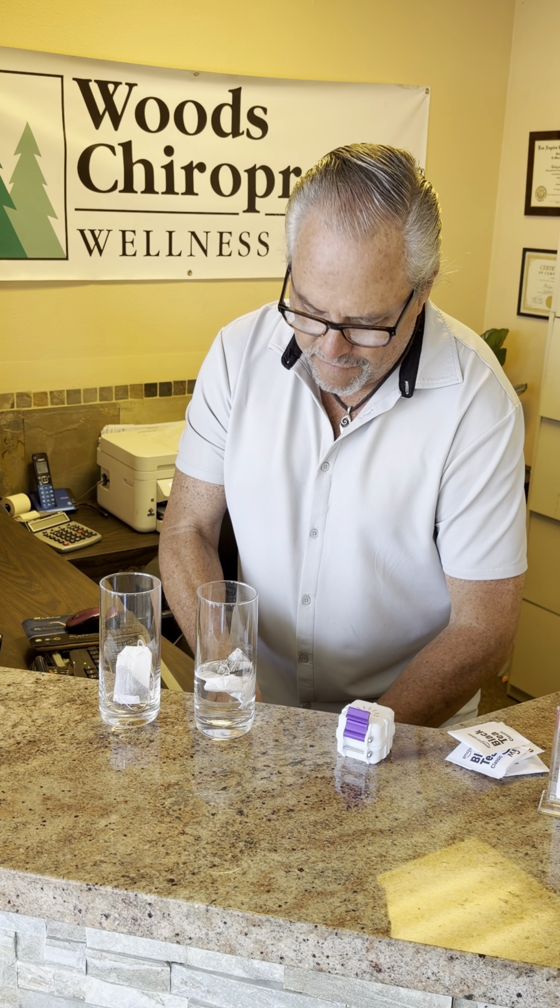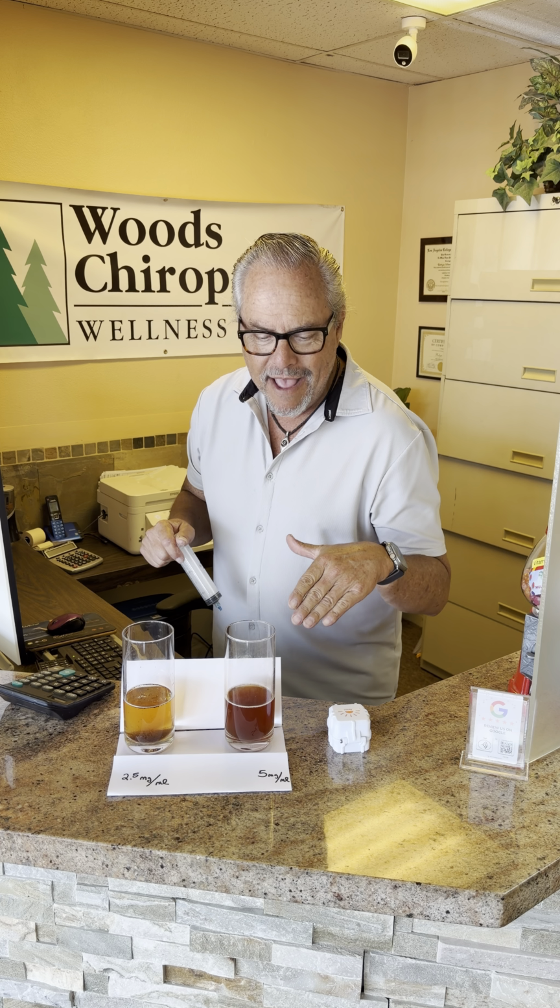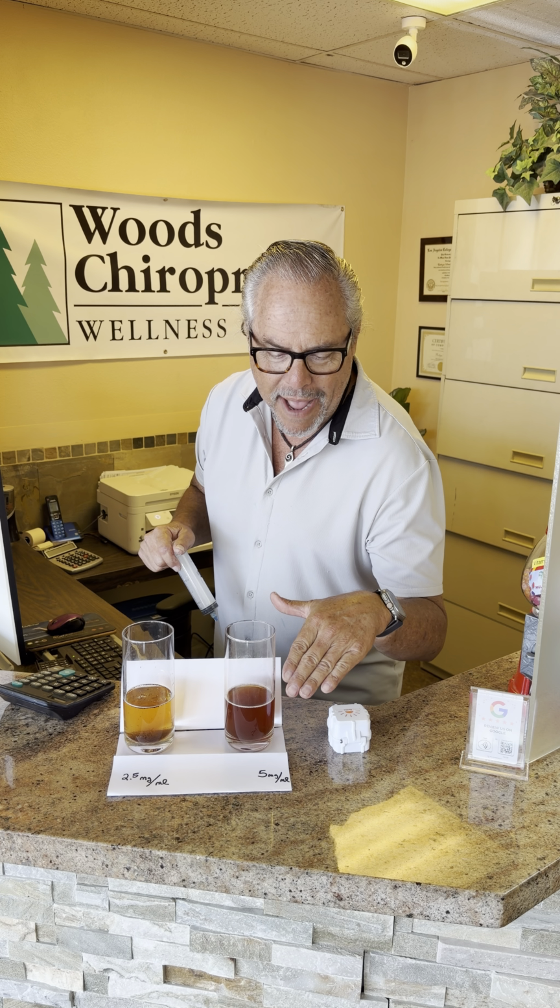Okay, I've removed the tea bags, and you can now see the concentration difference. This is more concentrated than this. Obviously, this is 5 milligrams in a milliliter, and this is 2.5 milligrams in a milliliter. This is exactly half the concentration of this. My next question is, I need to take a 1 milligram dose of tea. How do I get 1 milligram out of this?